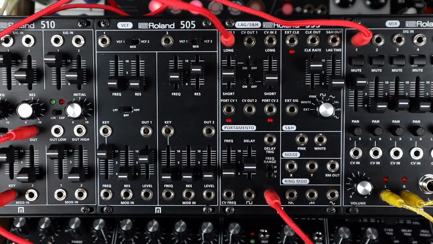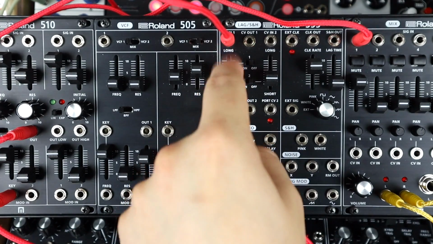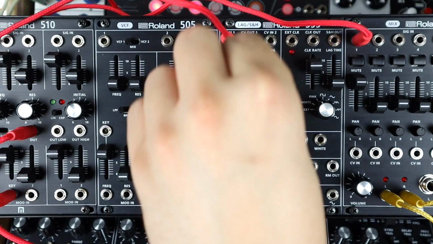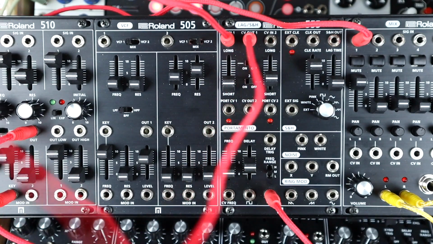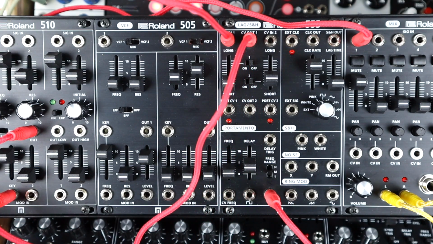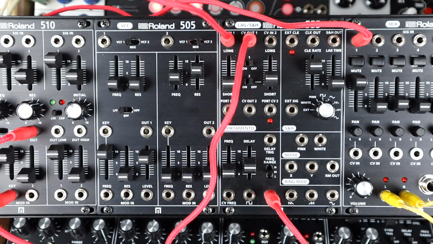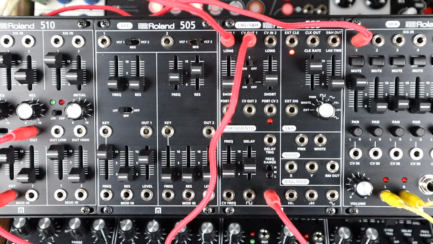So I'm going to start with my droning synth voice, the 510, pitch information into CV input 1 on the Portamento, and I'm going to come out into the key input, the pitch input on the oscillator. Just opening the filter, we can hear that pitch sequence passes through accurately.